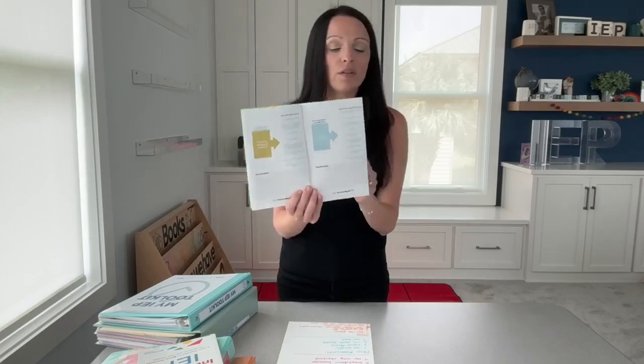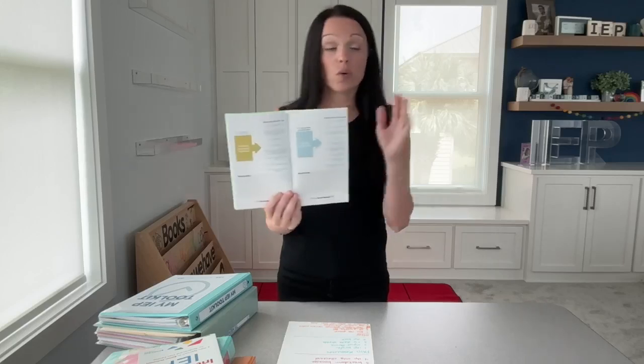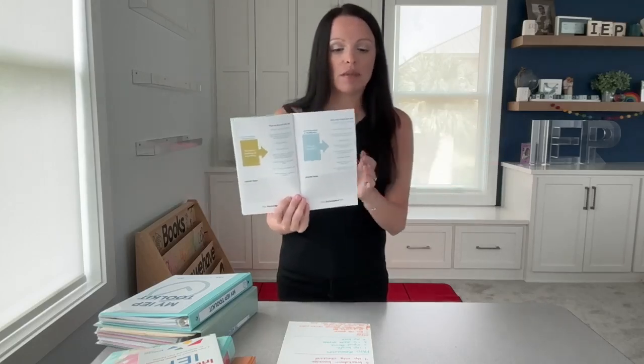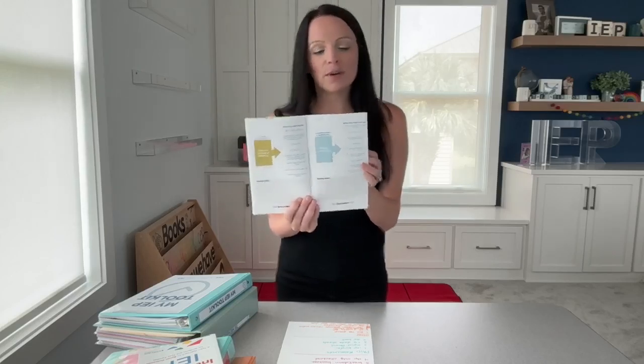And so this is where it comes into play if you've ever worked with, waving my white flag, a general education teacher or another special education teacher, because I've been there as well, that doesn't quite always implement the accommodations and modifications, to put it nicely, or they don't follow the IEP.